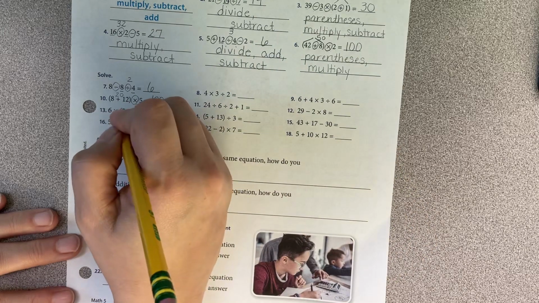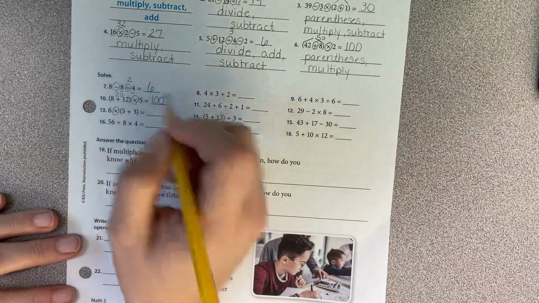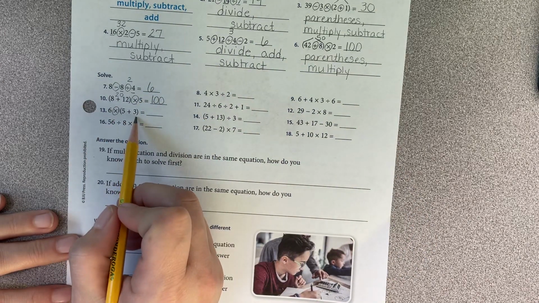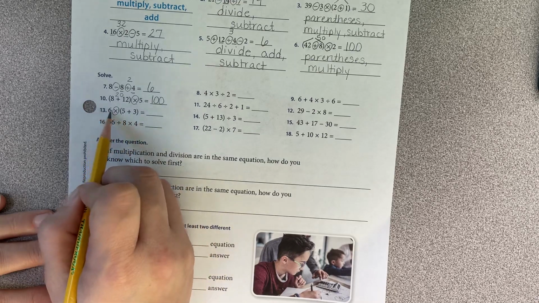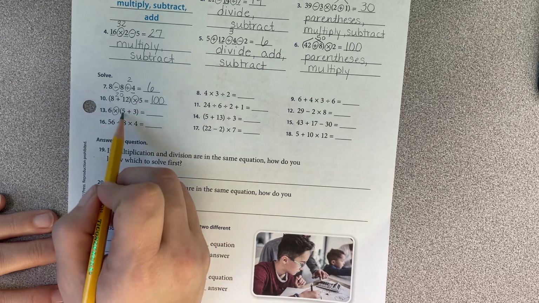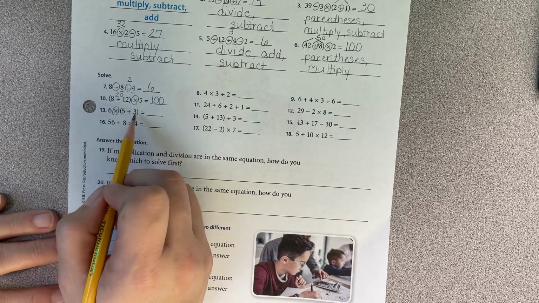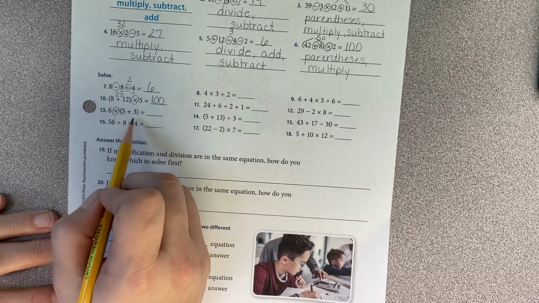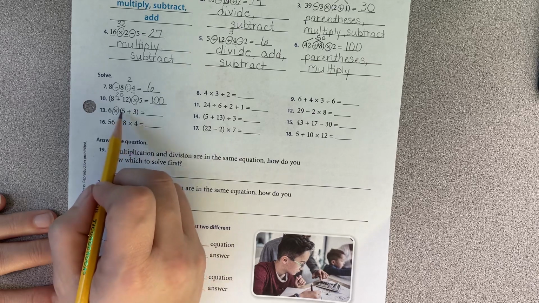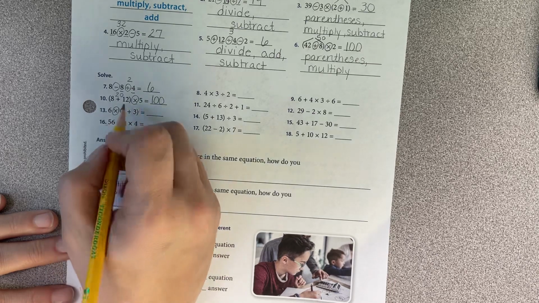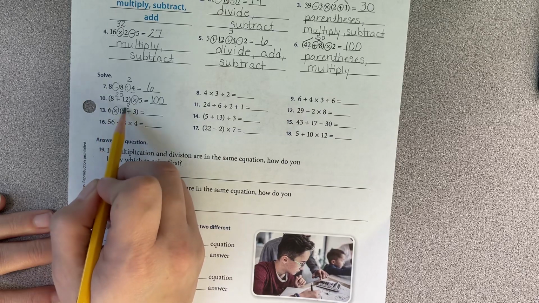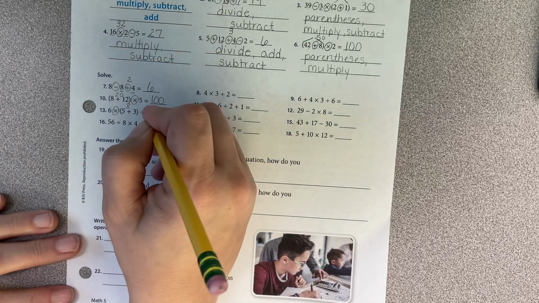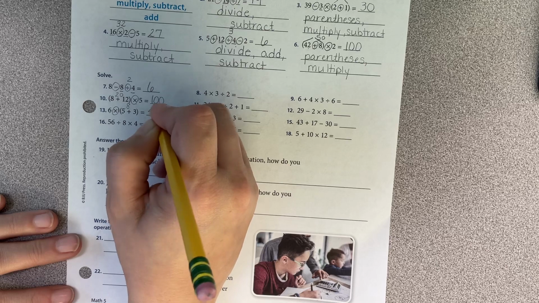Now down here, we still have parentheses, but they moved. They're now at the end. So we're going to solve our parentheses first. We don't just go from this side and work this way. We have to find the parentheses and the order of operations before we start working. So 5 plus 3 is 8. And 6 times 8 is 48.